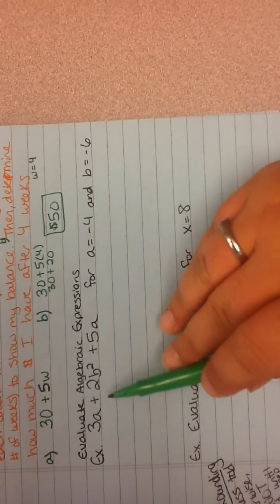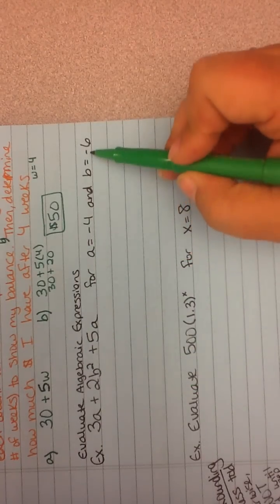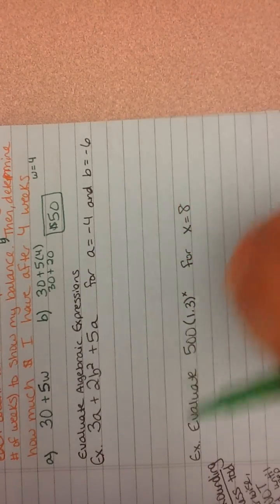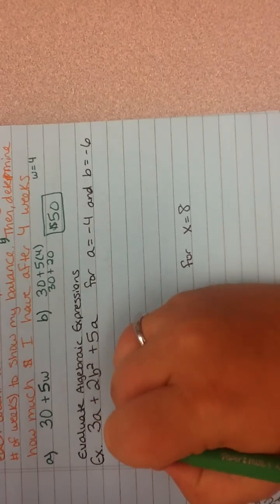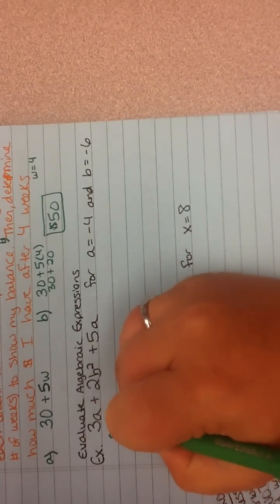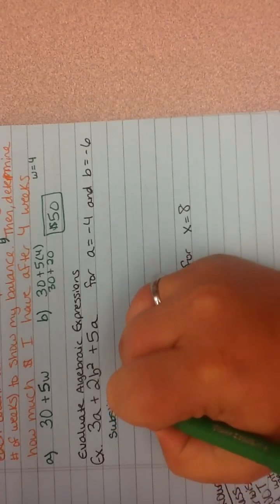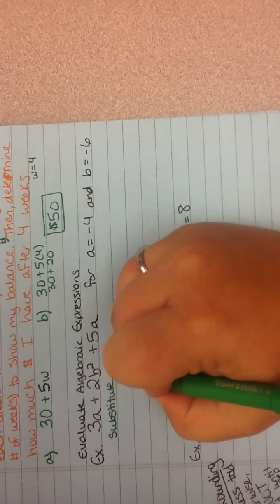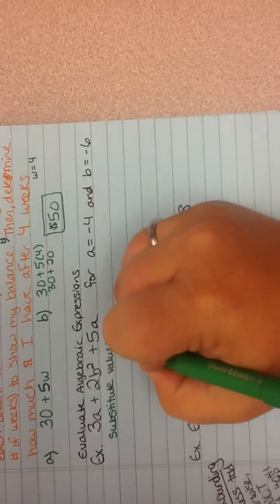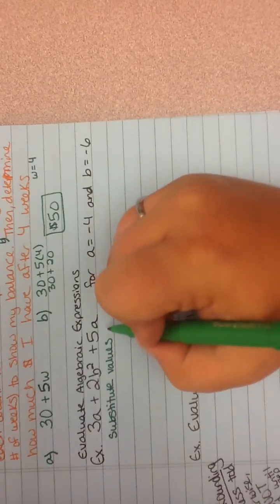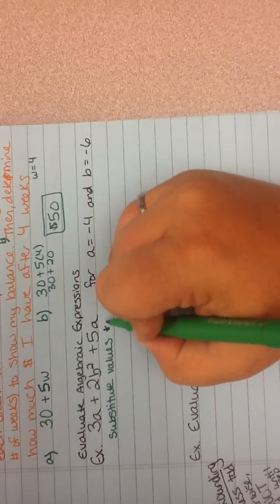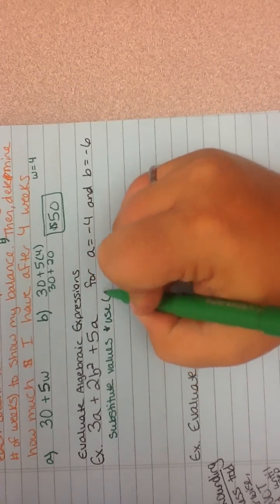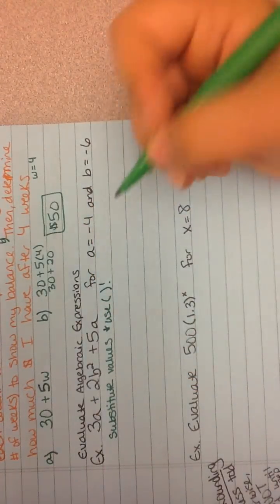So this says evaluate for a equals -4 and b equals -6. So what we have to do is we have to substitute our values, and when you put these numbers in, I want you to make sure that you use parentheses. Okay?